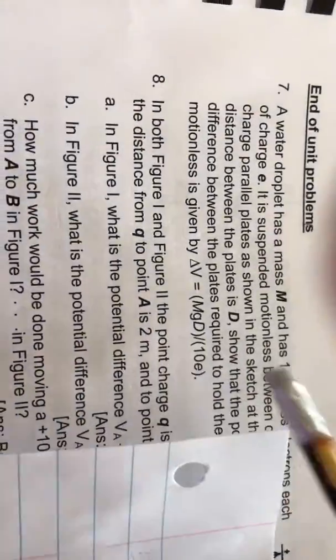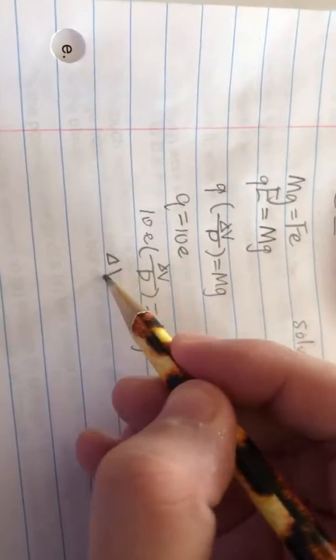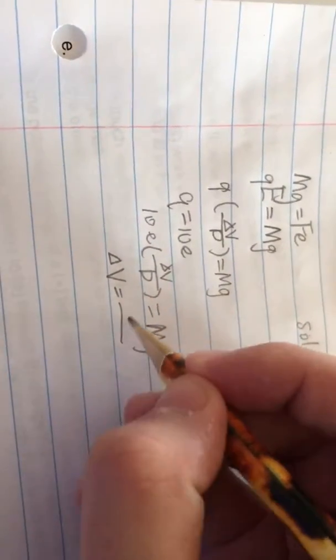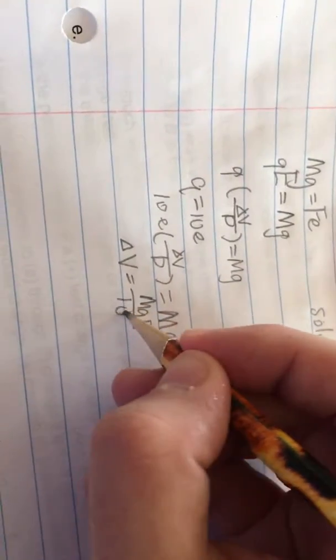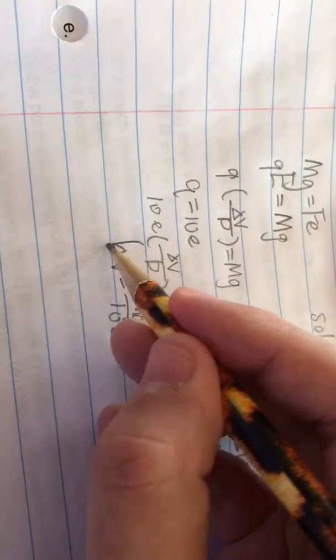And by solving for the desired quantity, which is delta V, we will get delta V equals mg times D over 10e. And that's the quantity they're looking for.